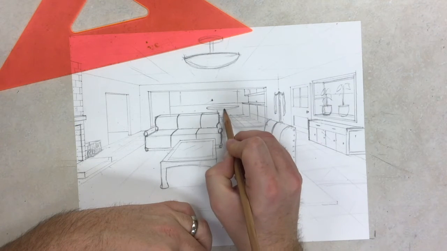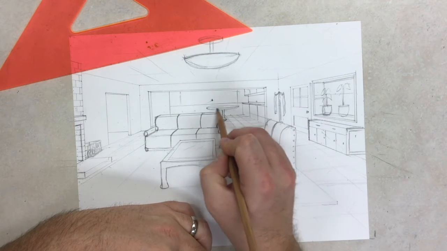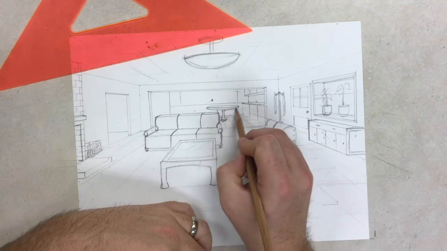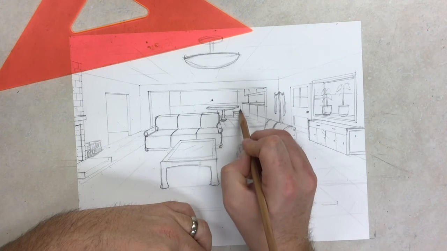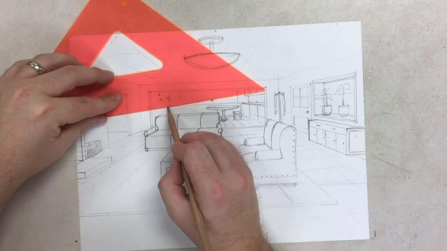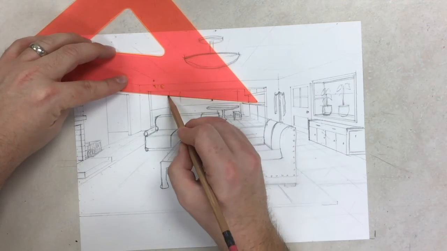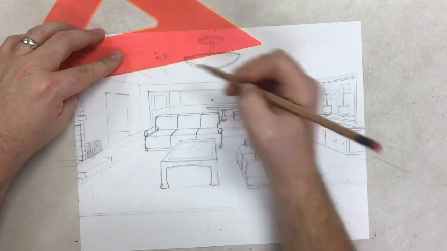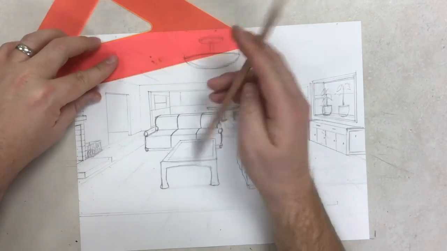That's an oval table with a leg coming down with an oval base. Drawing a sideways view of a chair, and then converting to the vanishing point a little bit, but again, it can just be implied. It doesn't have to be perfect. There's a side window.